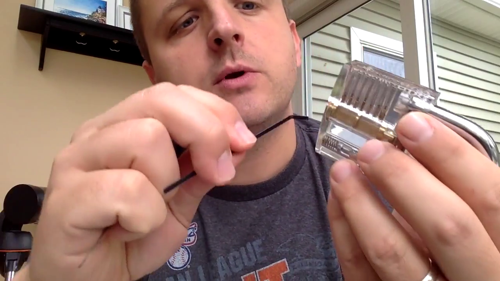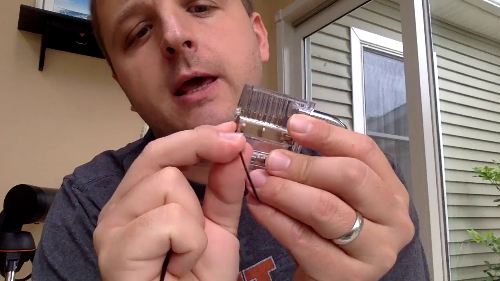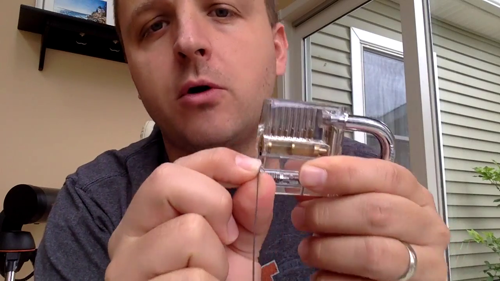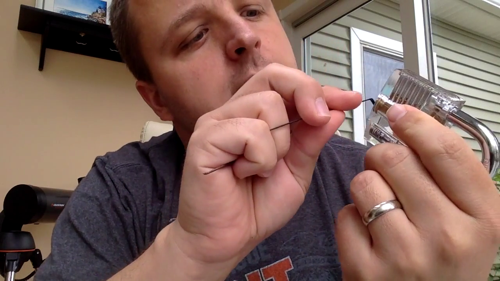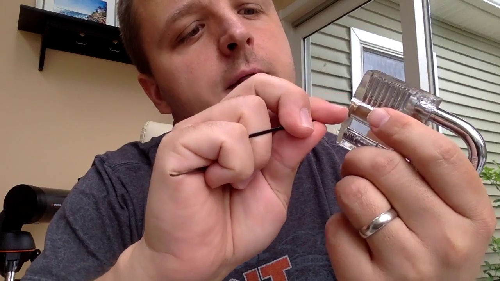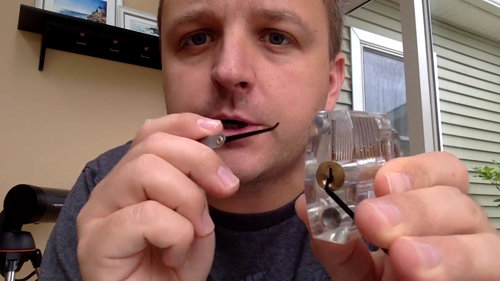Okay, so let's see how this works in conjunction. So we'll go ahead and insert the tension wrench, and the idea here is to hold the lock and then apply the tension at the same time. Notice that the tension wrench just allows me to turn the lock very slightly, and when I do that, the tension is applied, and each one of the pins now has a little force that is exerted on it.